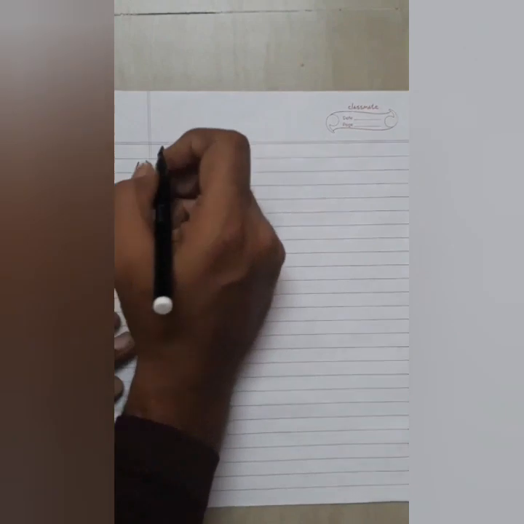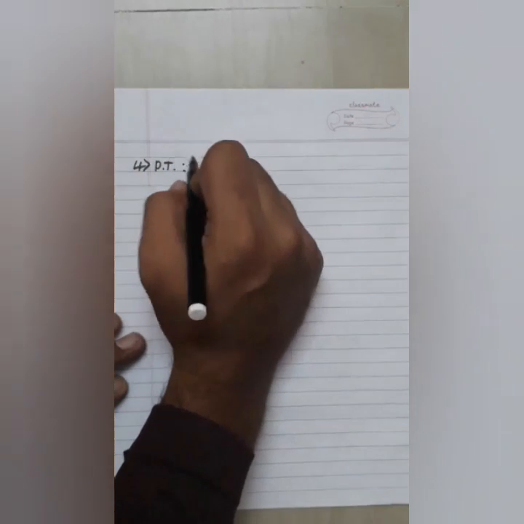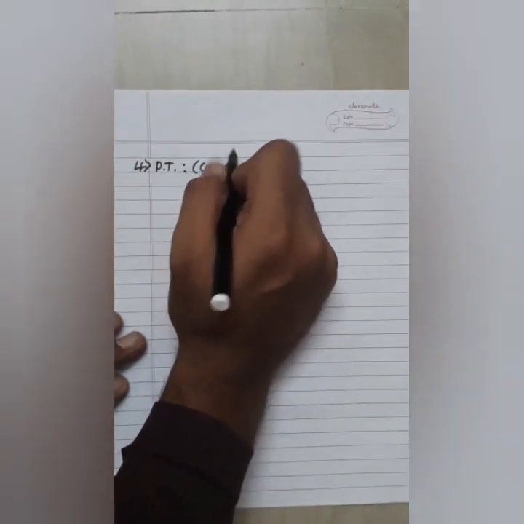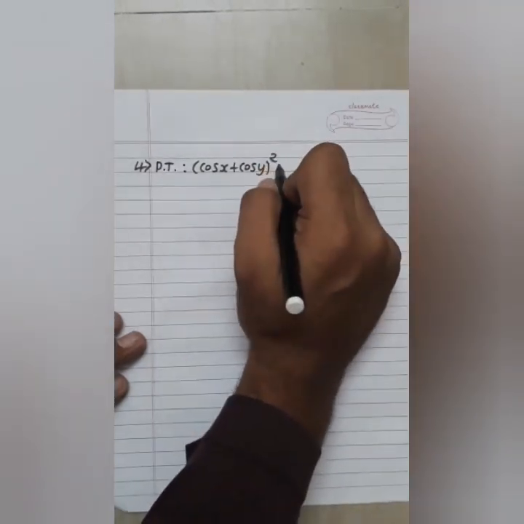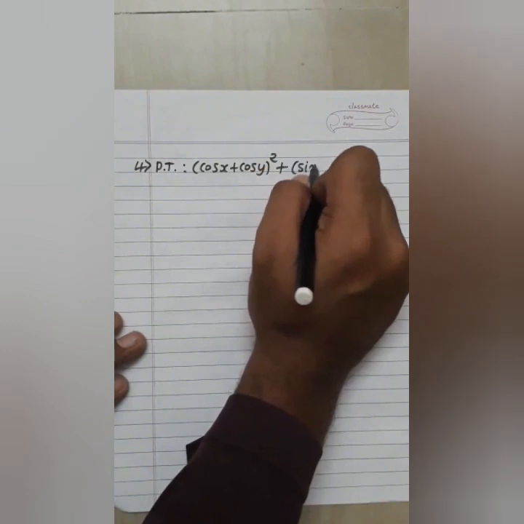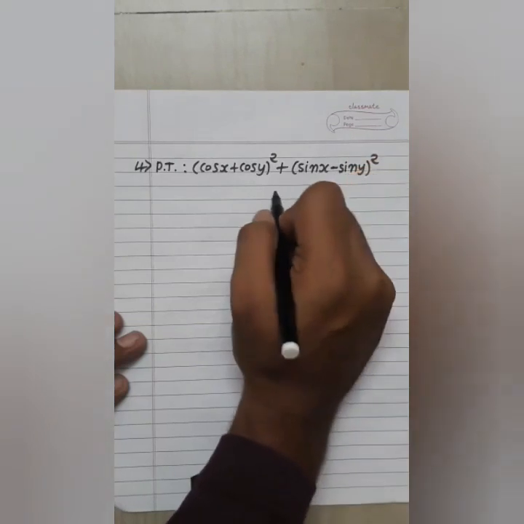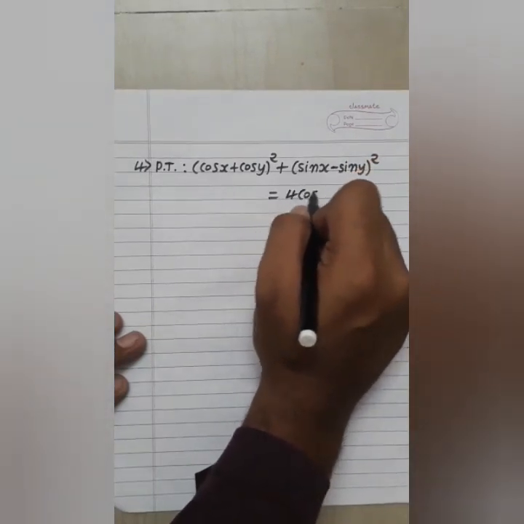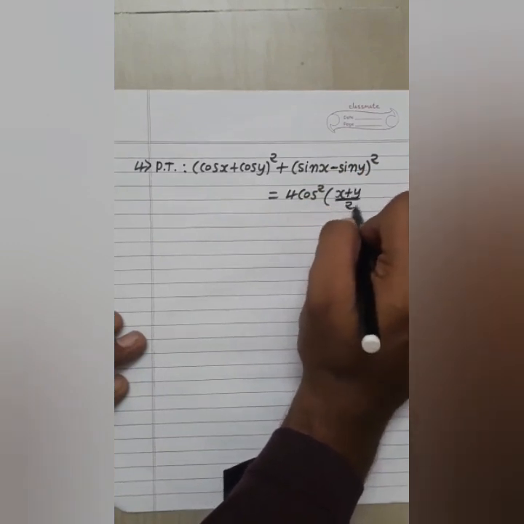Next one, prove that (cos x plus cos y) whole square plus (sin x minus sin y) whole square is equal to 4 cos square into bracket (x plus y) divided by 2.